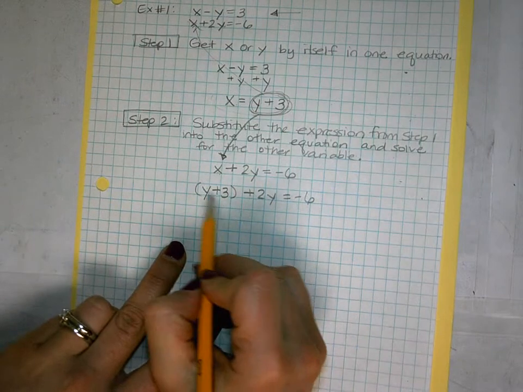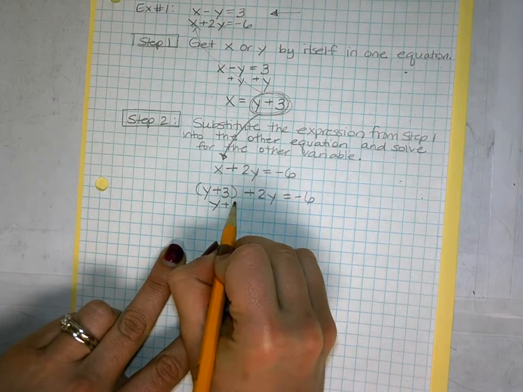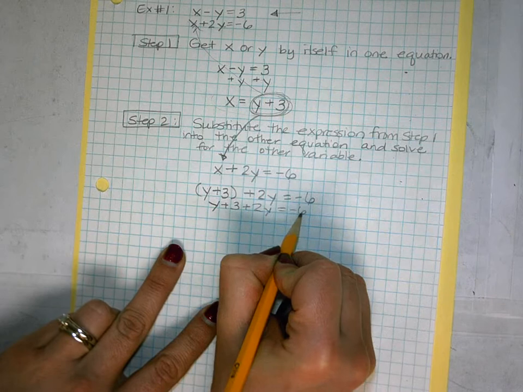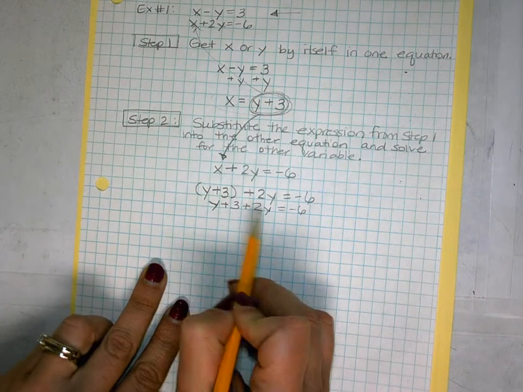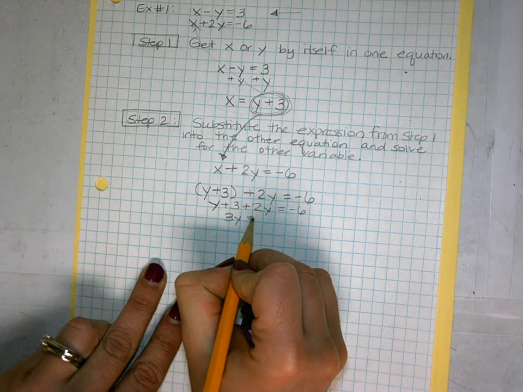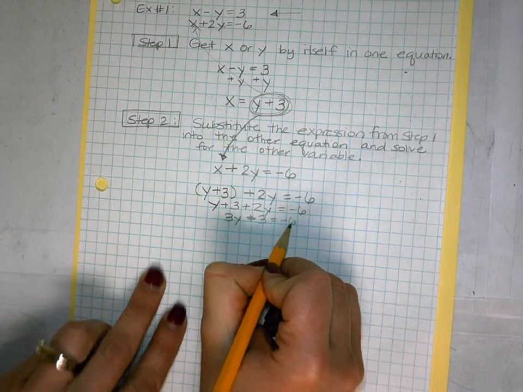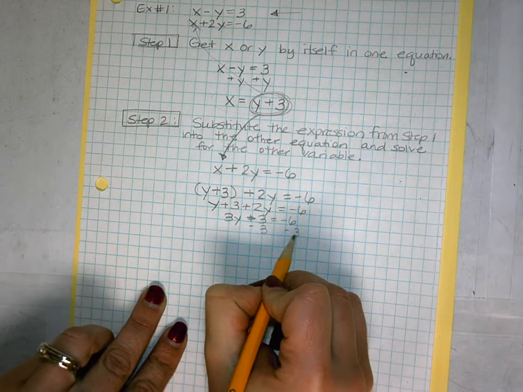These parentheses are not needed. I just wanted you to see what it was that I added in. I have like terms, so 1y plus 2y is 3y, plus 3 equals negative 6. Subtract 3 from both sides.